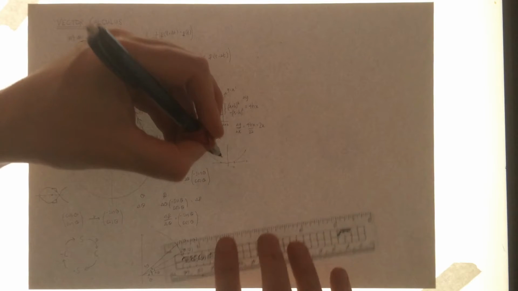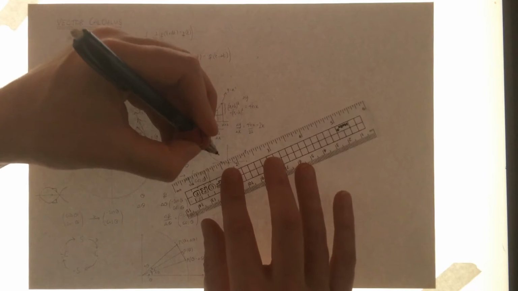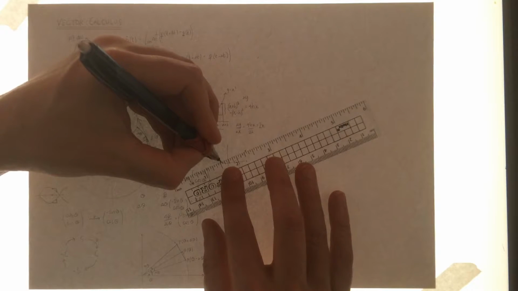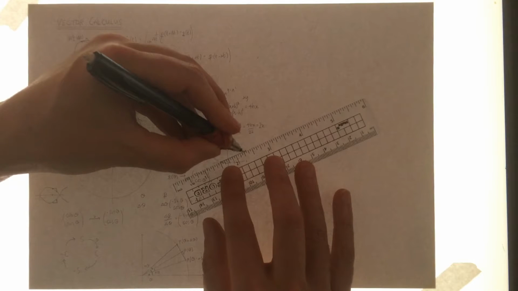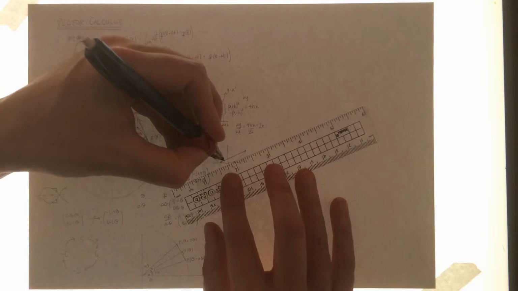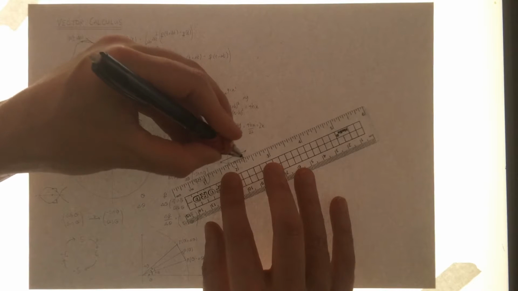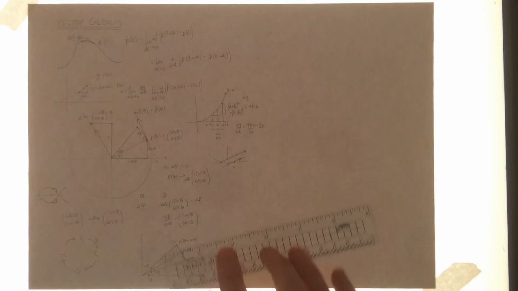So this chord from these 2 points, we've just shown it has the same slope as the tangent at this point x, parallel lines.